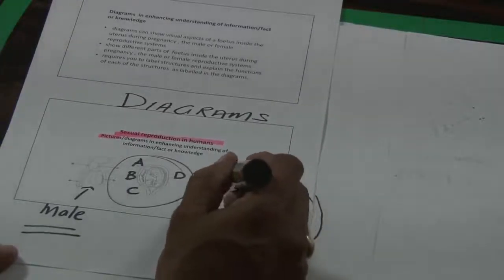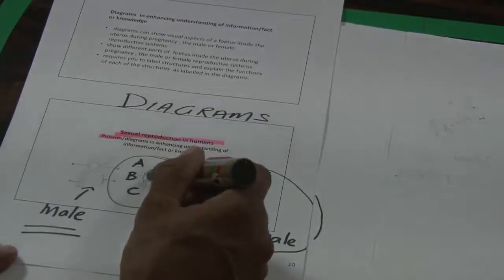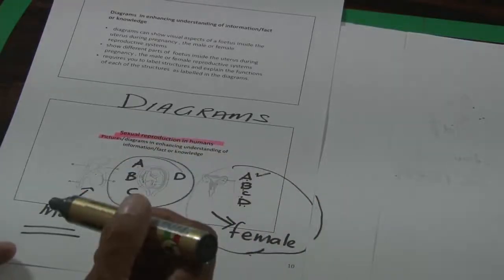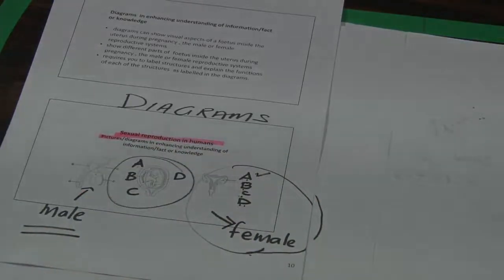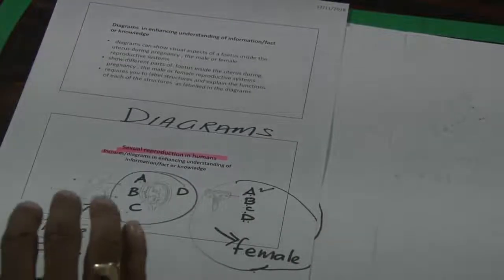So these are examples of possible diagrams that you can be asked in an examination or even in an assignment.